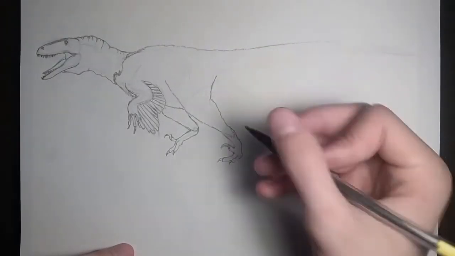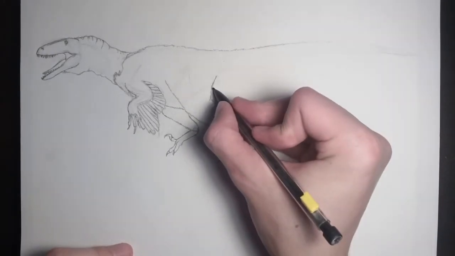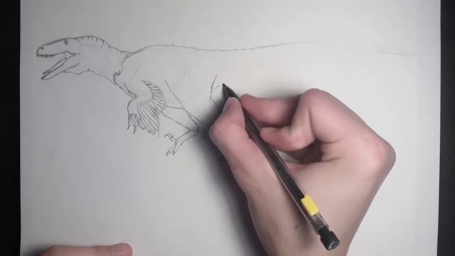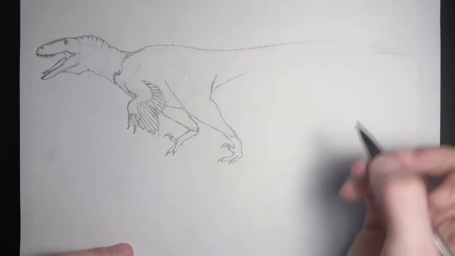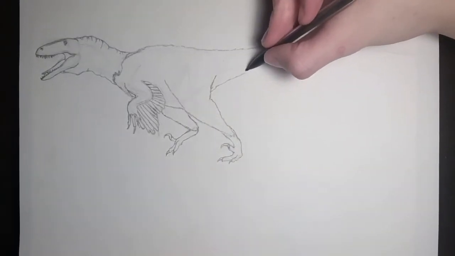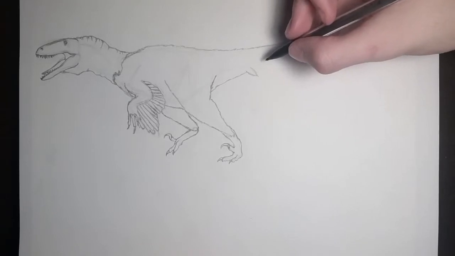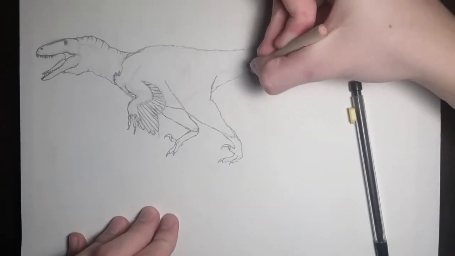And now we can move more into the tail. So I'm going to have kind of go right here. And from here we can start putting in our tail feathers, which I think I'm going to make them more rounded than what I did before.